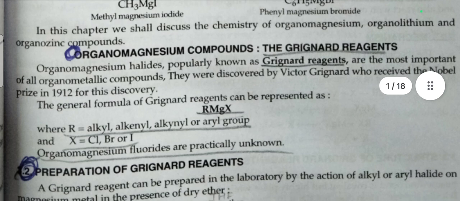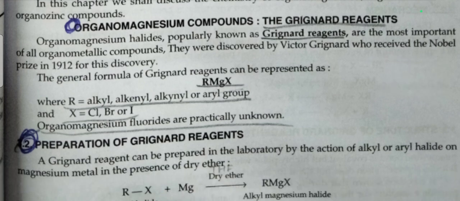First, organomagnesium compounds, the Grignard reagents. Organomagnesium halides, popularly known as Grignard reagents, are the most important of all organometallic compounds. They were discovered by Victor Grignard, who received the Nobel Prize in 1912 for this discovery. The general formula of the Grignard reagent can be represented as RMgX, where R is an alkyl, alkenyl, alkynyl, or aryl group, and X is Cl, Br, or I. Organomagnesium fluorides are practically unknown.